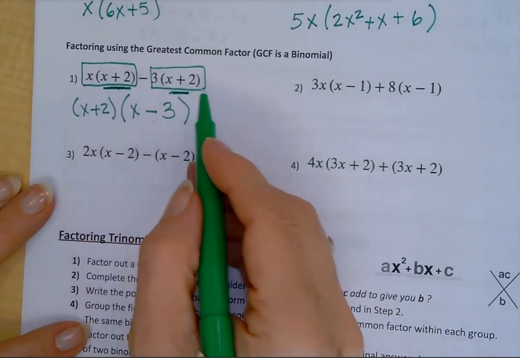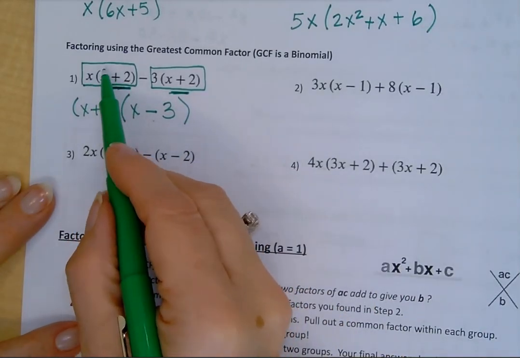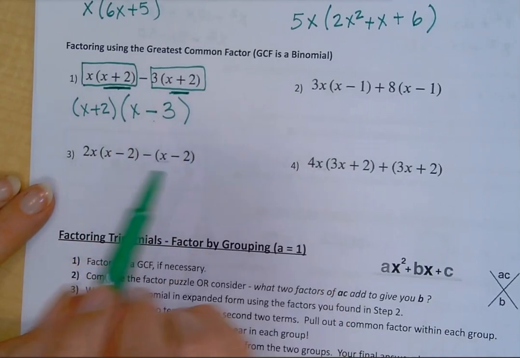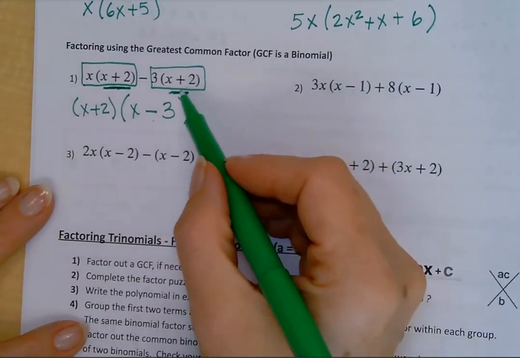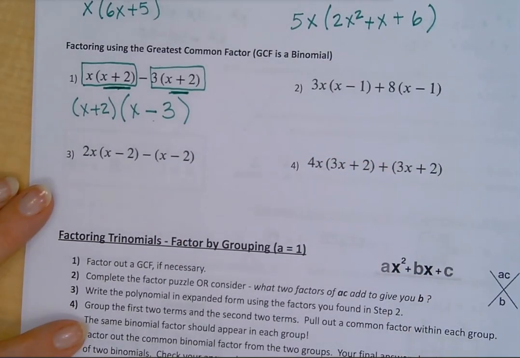You can multiply that all out, use distributive property up here, and then use FOIL, and you will get the same product in the end. It'll be back to a trinomial, and it'll be the same trinomial for both of those. That's how you can check your work.